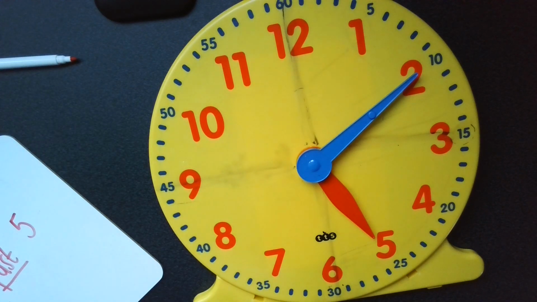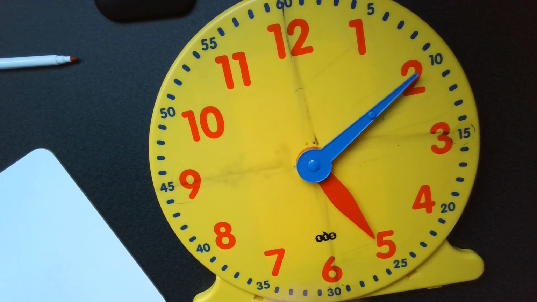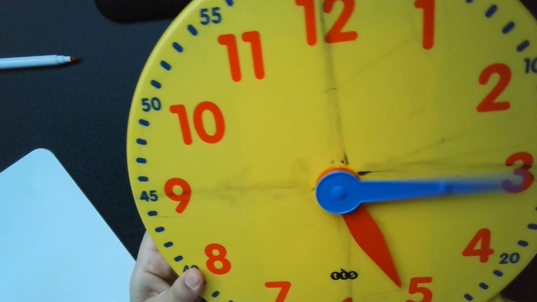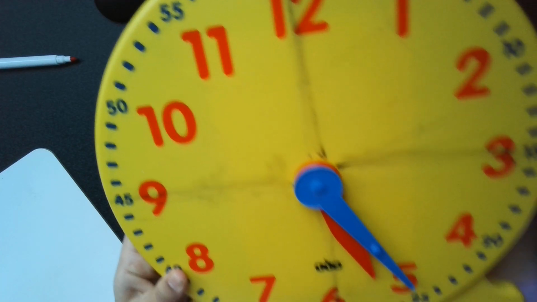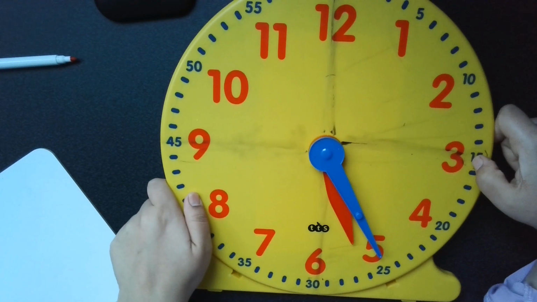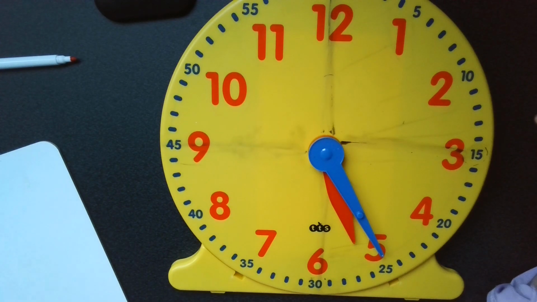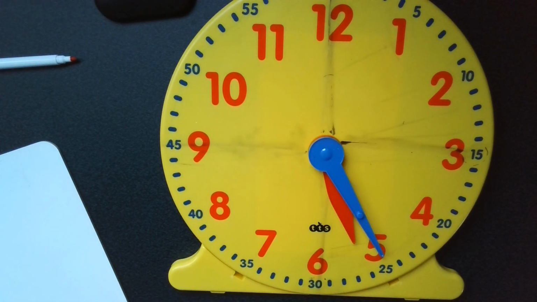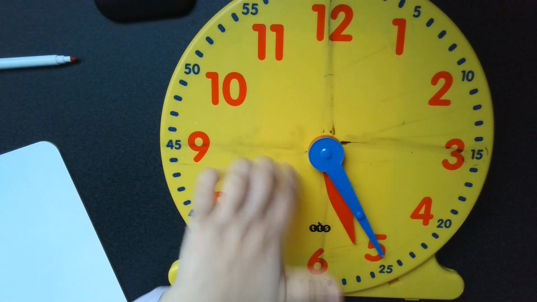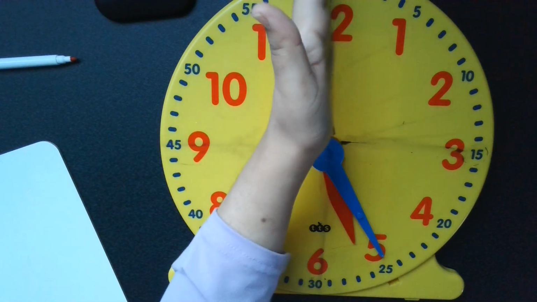Let's have a go at doing another one. This time I'm going to do this. Okay, we're going to go through the steps. Minute hand first. Our minute hand is pointing at 5. We can either count in our fives or use our 5 times table. I'm going to start here.